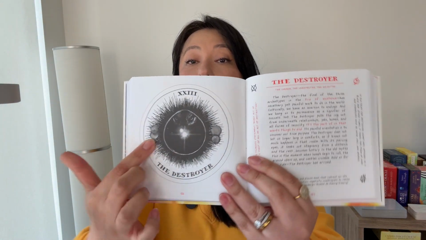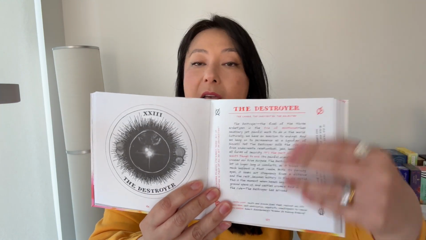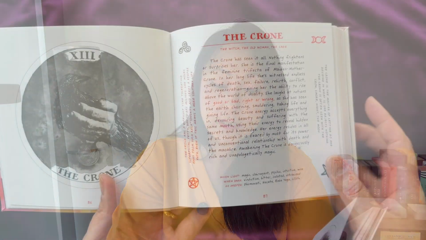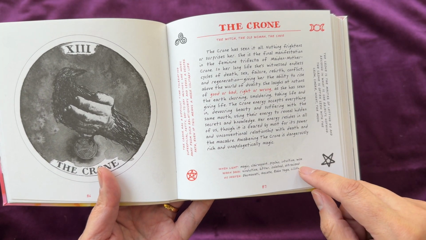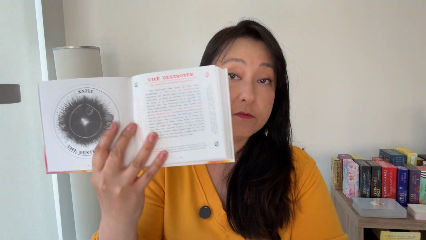Each card here is going to have a black and white reproduction of the card, and then you have this beautiful text. It's so short, but it's so spot on. And then we are going to have some keywords, when light, when dark. So she talks about the light aspects and the dark aspects of those archetypes, each one of them. It's a beautiful guidebook, okay? So only for the guidebook, I think this deck is worth it. I think it's worth buying this deck just for the guidebook. I love this guidebook. And then we are going to have the cards.